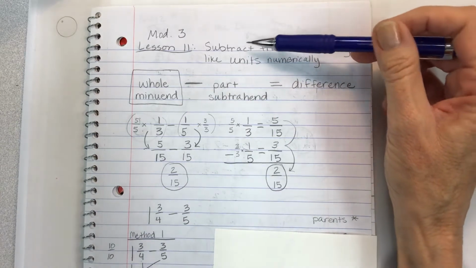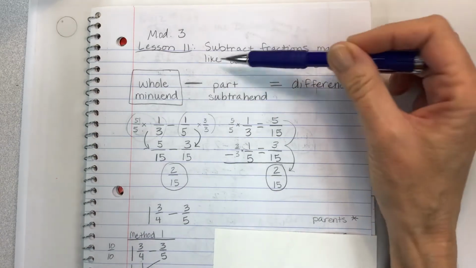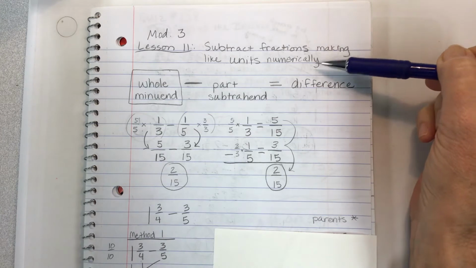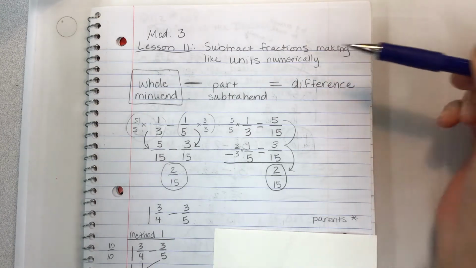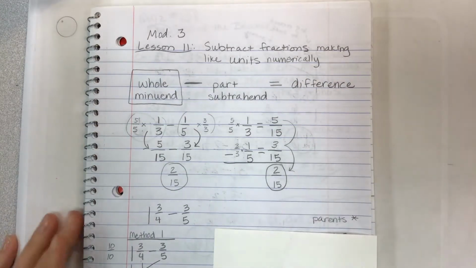The objective for today is to subtract fractions, making like units numerically. What's new? Nothing, really. It's just the same thing we've been doing. But we're going to look at a couple different methods.